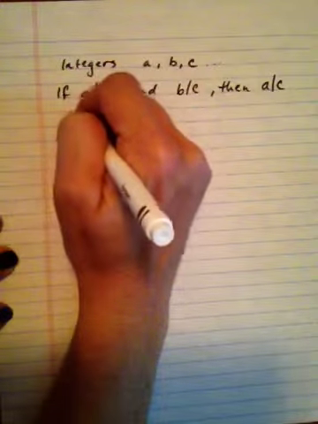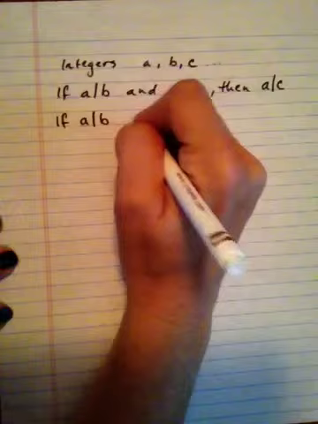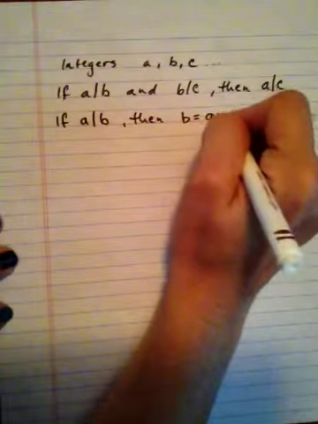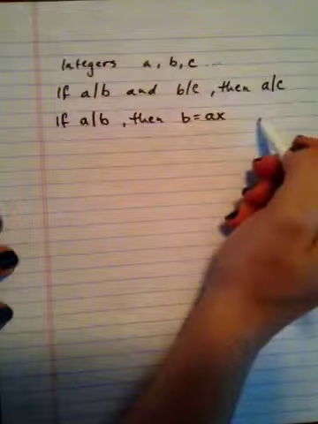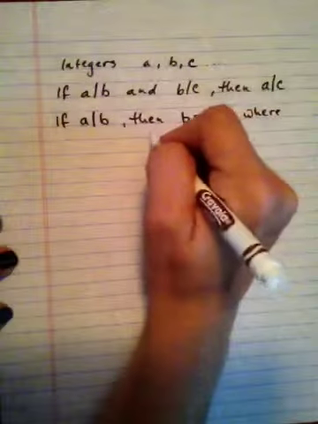So if we have a divides b, then we can say b equals ax, and I could put a plus 0 if I want, a remainder of 0, where x is an integer.